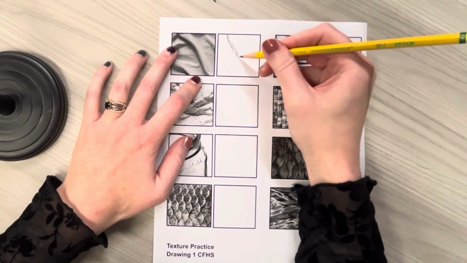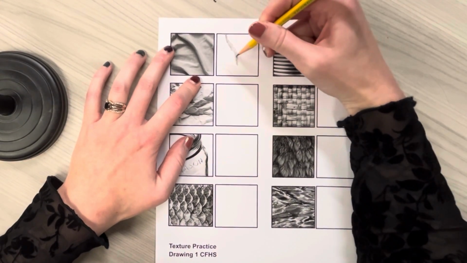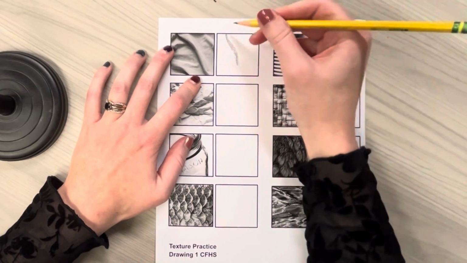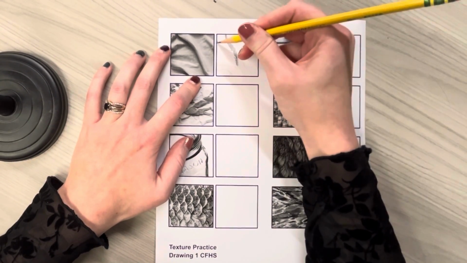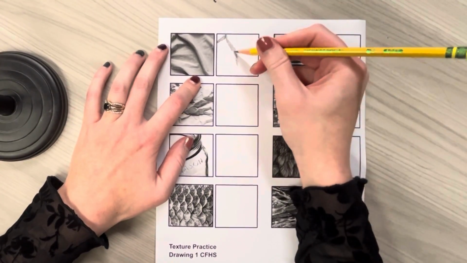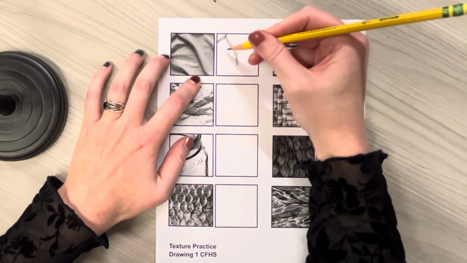just pressing down harder. I'm making sure my little cross-hatches are really close together. And you guys can use whatever pencils you feel fit. But now I'm just looking for areas where there are super dark values and starting to fill those in.